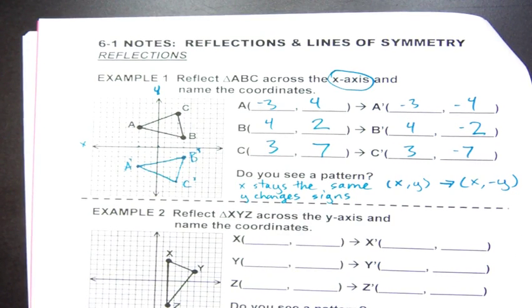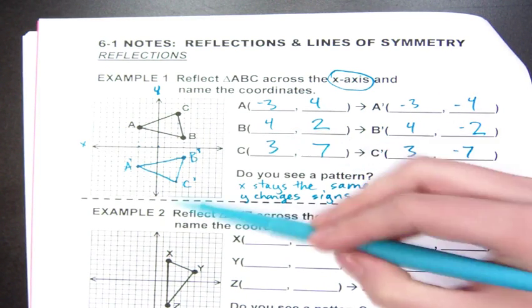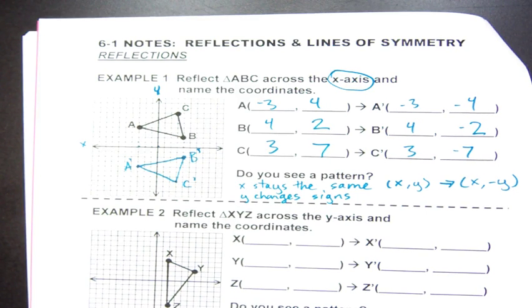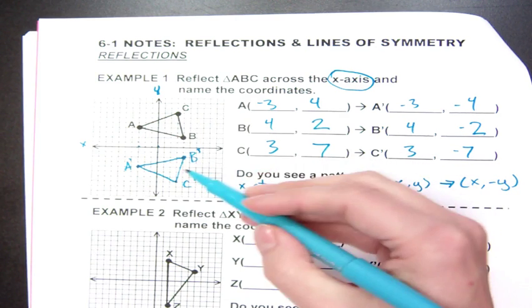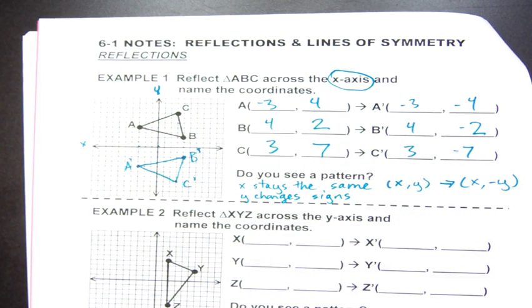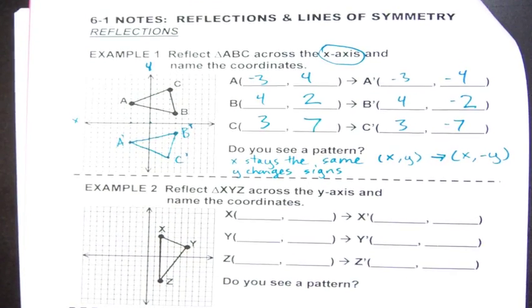Why do you think we're going through this to figure out the rules for the patterns here? Could you save yourself a lot of time if you just know the pattern and you don't have to graph it all out and count it? Yeah. So that's what we're doing this time, because you guys did reflections in middle school, and so you already know how to graph it out, but we're just trying to find the patterns so that we can find the coordinates really easily.